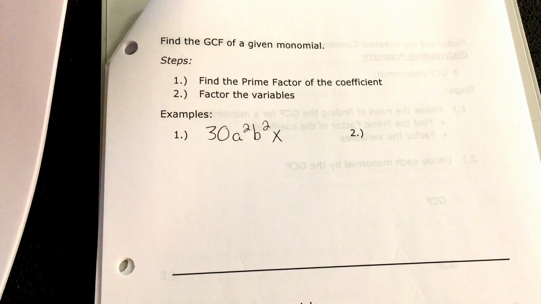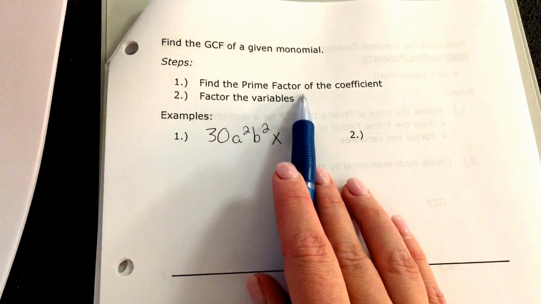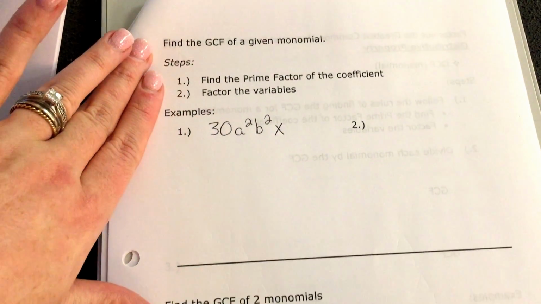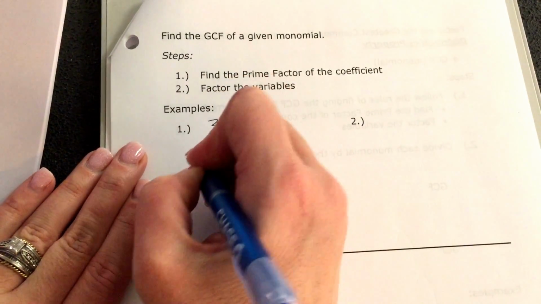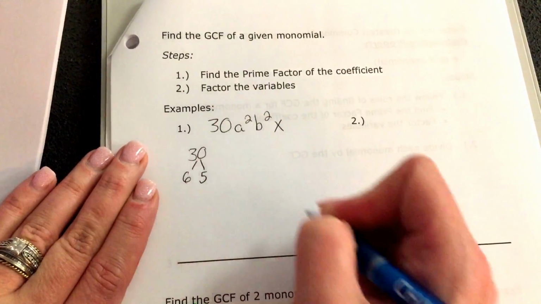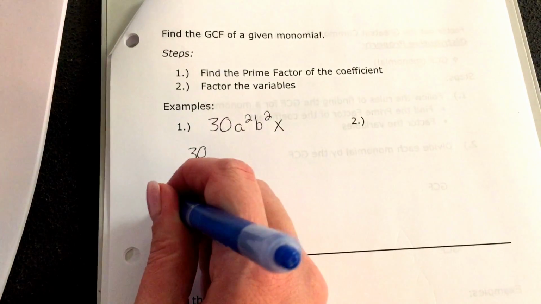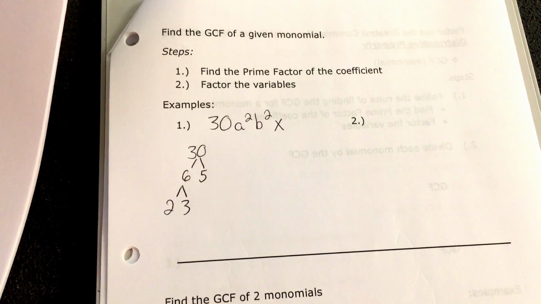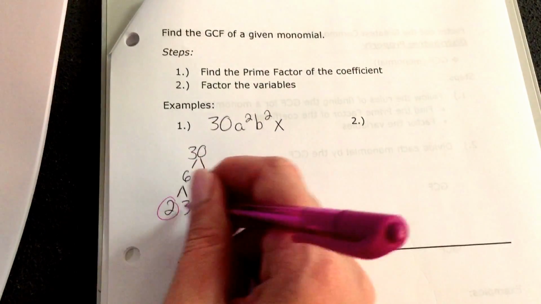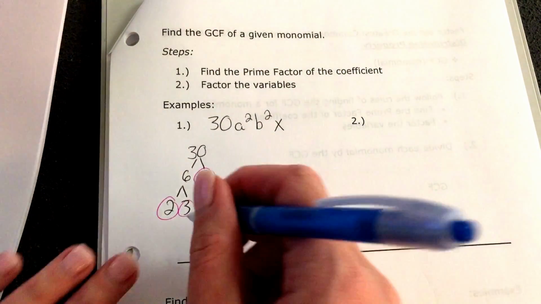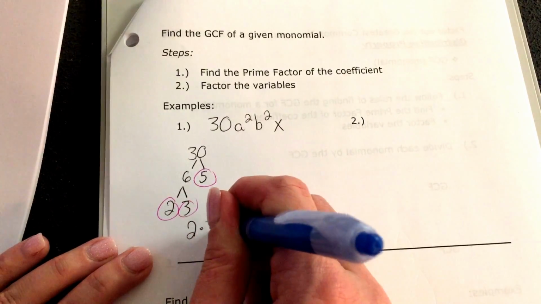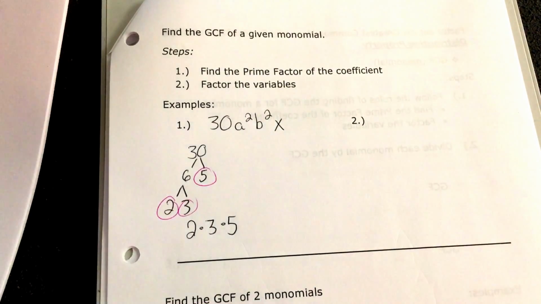What is the first step? Y'all can talk. What's the first step? Say it again. Yes. Find the prime factors of the coefficient. What's my coefficient? 30. Okay, so I'm going to write out 30. 30 is 6 times 5. 5 is a prime number. Okay, but 6 is going to be 2 and 3. So my prime factors of 30 are 2 times 3 times 5. Okay, now I'm not done. So step 1 is done. You're going to find the prime factors of the coefficient.